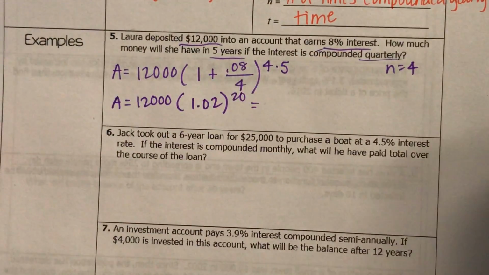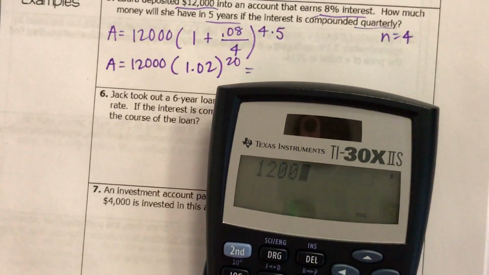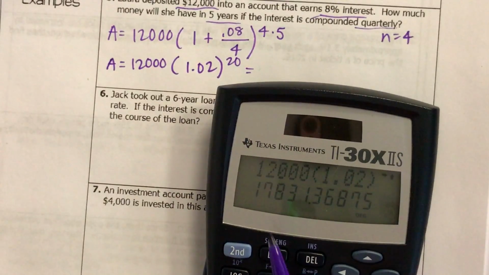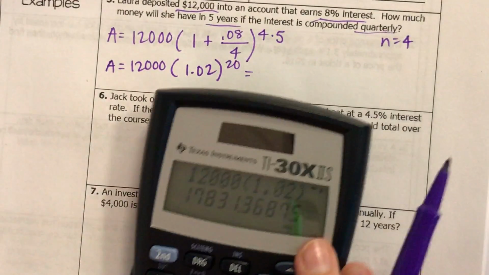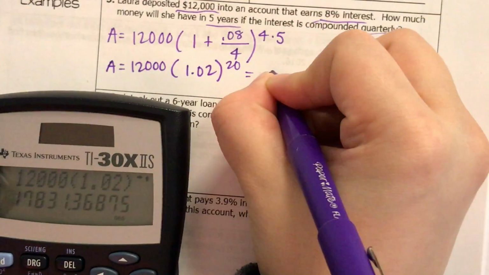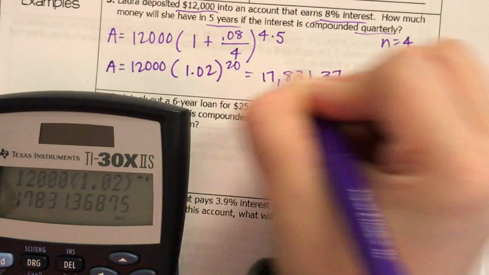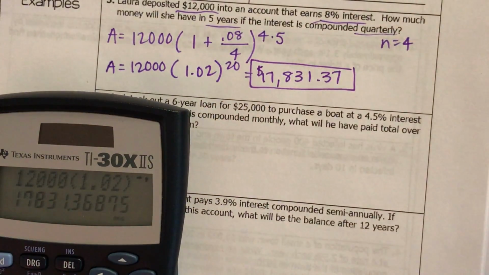So let's plug that in the calculator and see what we get. 12,000 times 1.02 raised to the power of 20. And you get $17,831.37. We're talking about money, so we're going to put our dollar sign.